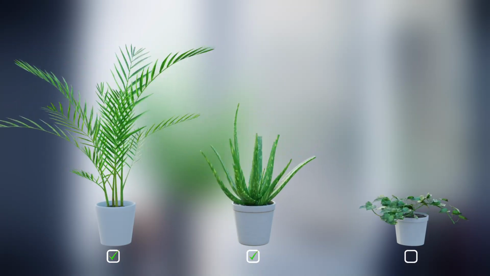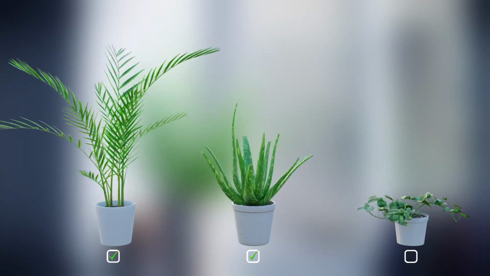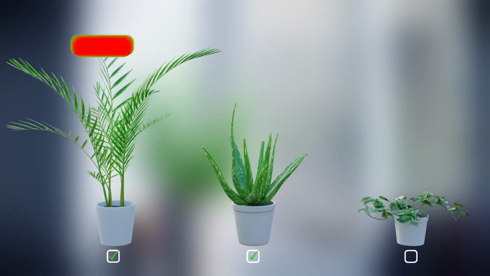And that's it for this video, guys. In the next part I'll show you how you can create this last plant in Blender.